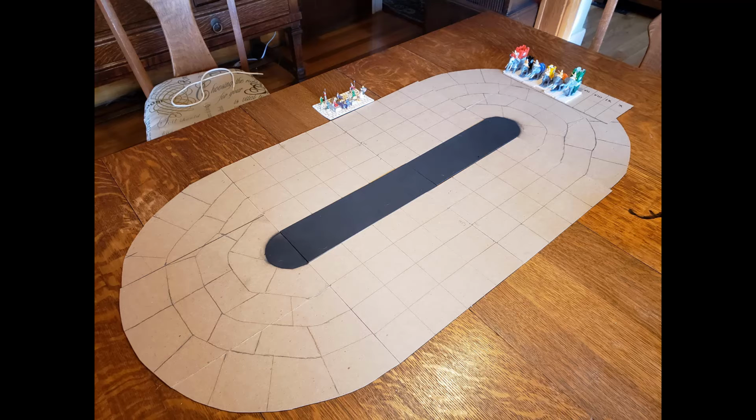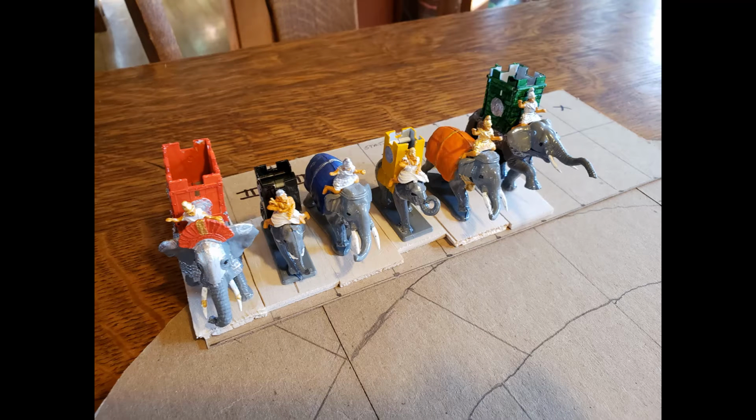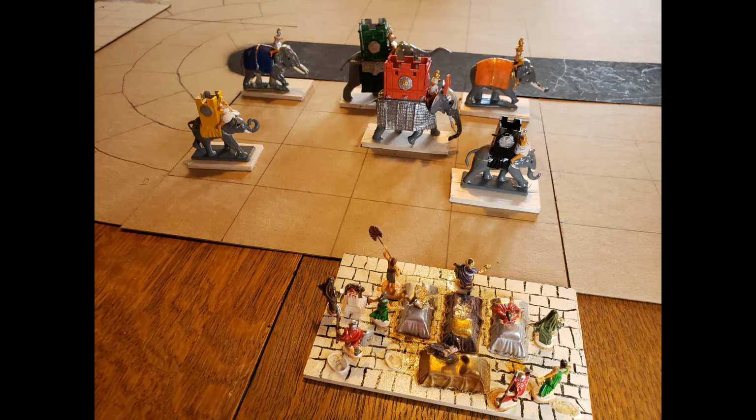They don't want to take any chances of getting stepped on. Here's a picture of the various elephants in the starting gate. 2 Indian elephants, 2 Macedonian elephants, and 2 Carthaginian elephants. And then here's a shot of them as they're getting ready to go by the Emperor. So they were quite fun to put together.